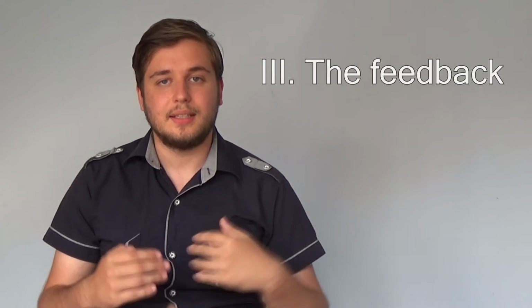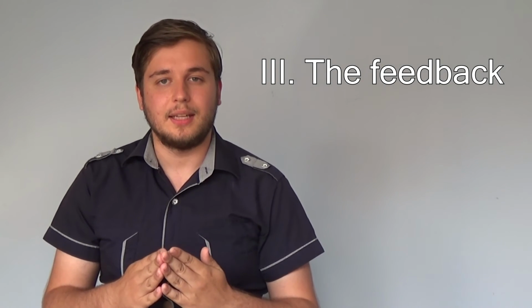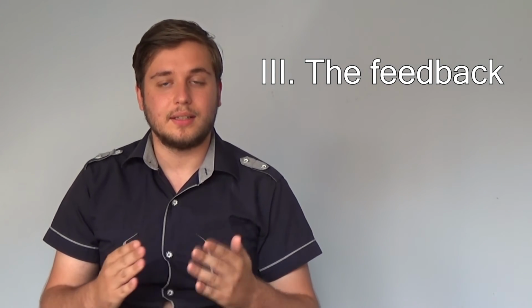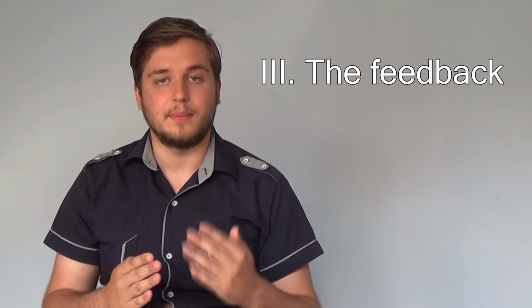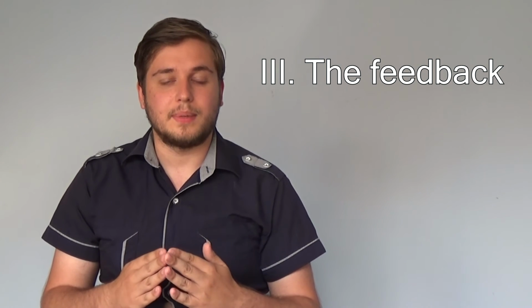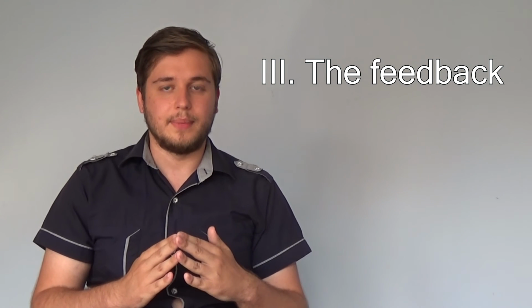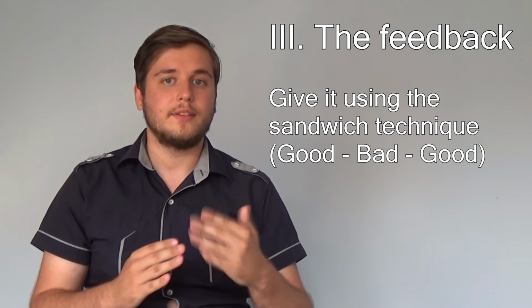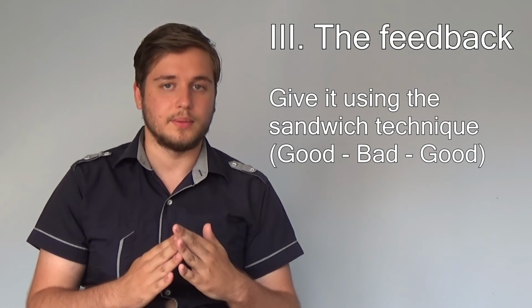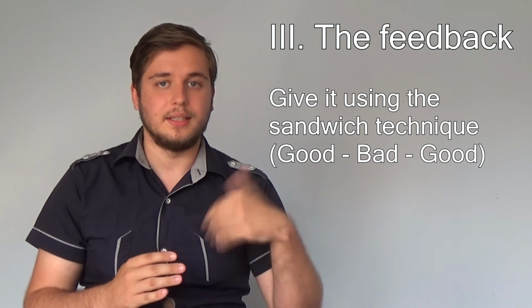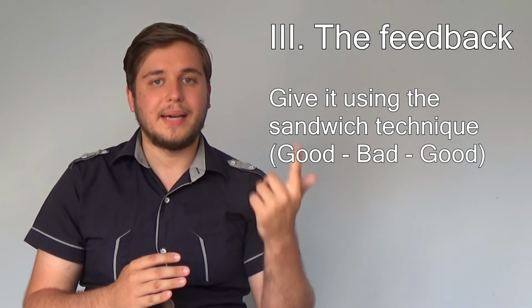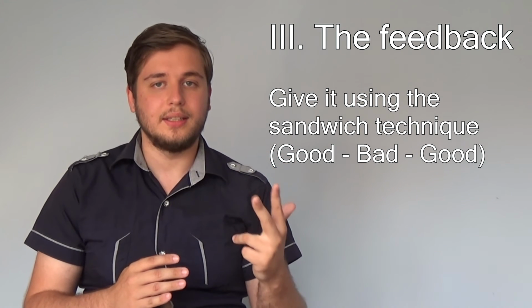The third element is of course the feedback. And by feedback I mean the constructive criticism that you give to another person in a way that the person improves his activity. The way that you should give a feedback is very simple. It should not offend the person that you're giving it to. So you should start with a good thing, tell a bad thing, and end with a good thing.